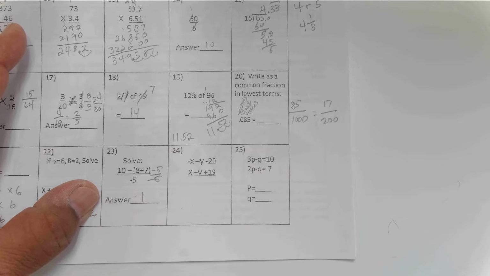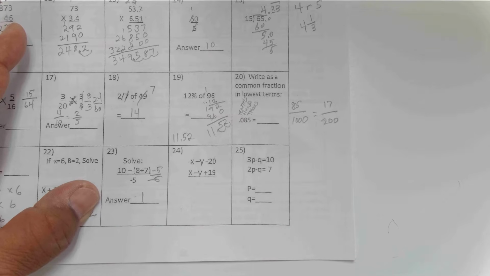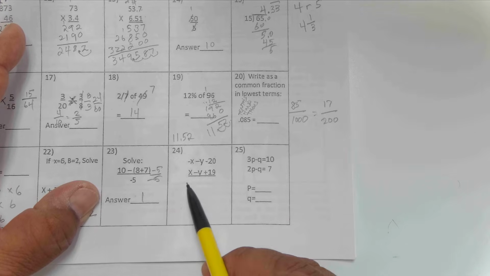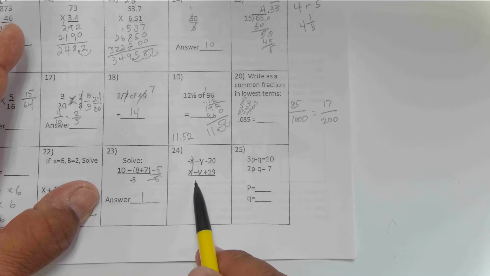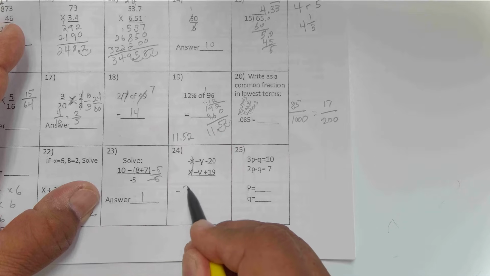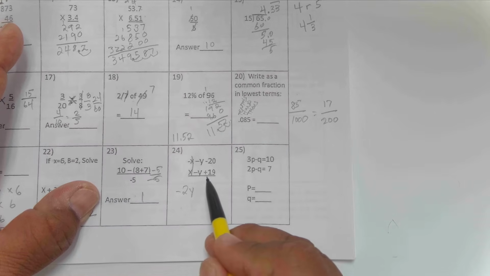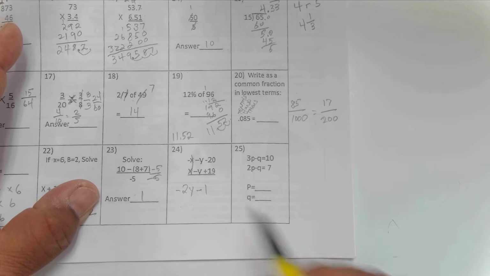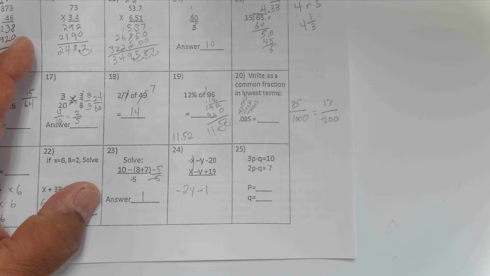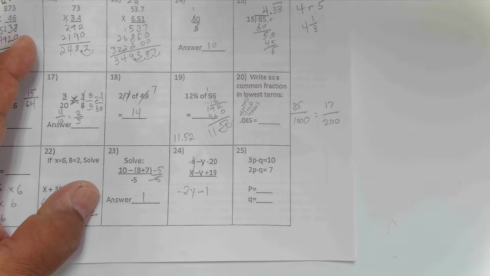Minus x minus y minus 20, x minus y plus 19. As you can see, a negative x and a positive x cancel out. You got a negative y and a negative y equals a negative 2y. Positive 19 minus 20 is a negative 1. So negative 2y minus 1.